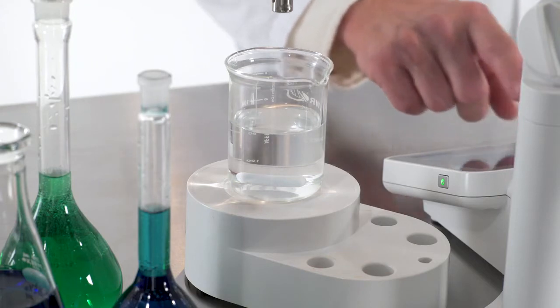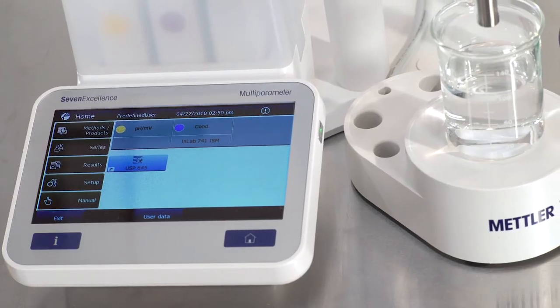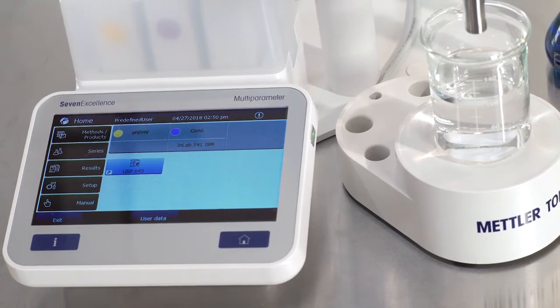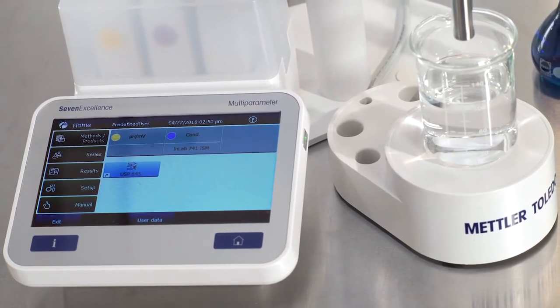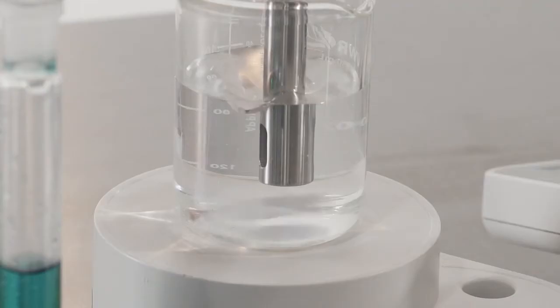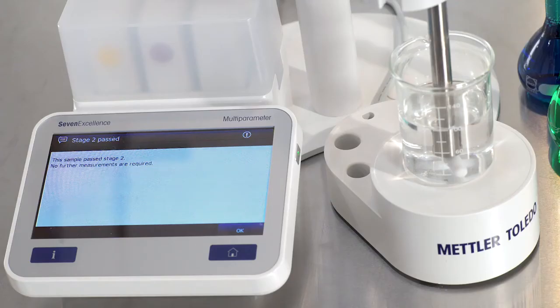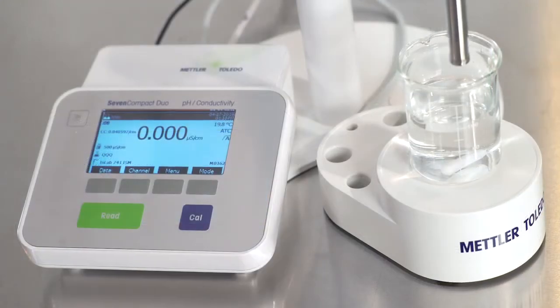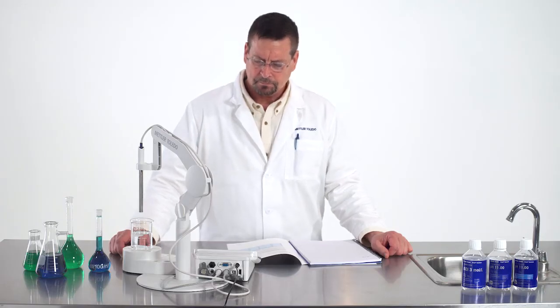This video will show you how to use Mettler Toledo's SevenExcellence meter and LabX software, which support and guide the user through the full method automatically according to USP645, yielding a simplified pass-fail result. First, we will walk through the full manual step-by-step process on a conductivity meter that is not equipped with the simplified and automatic method execution.